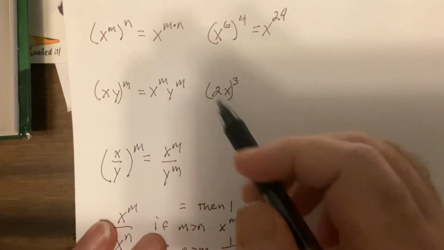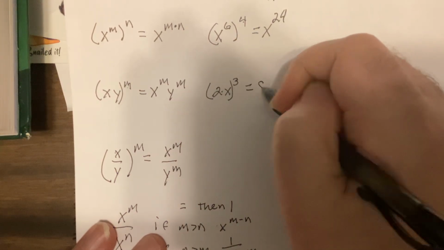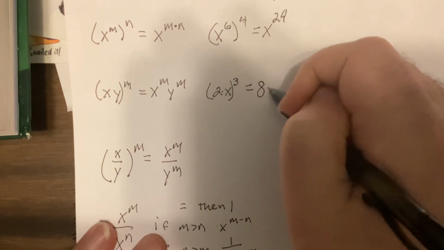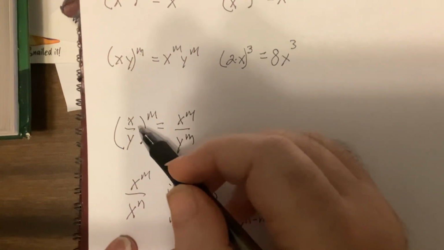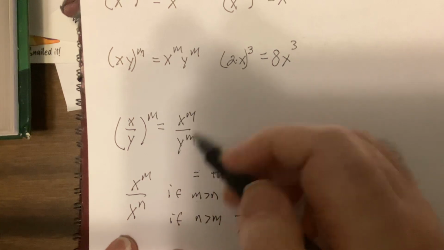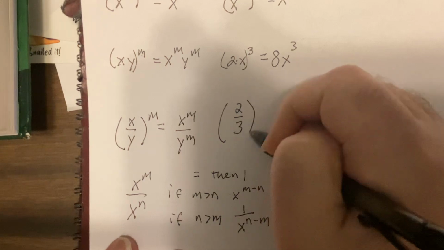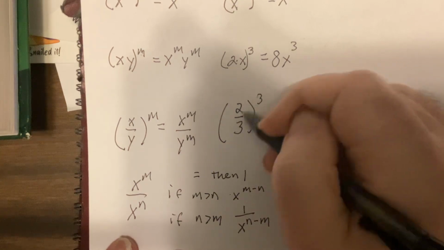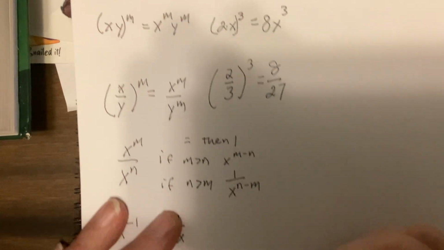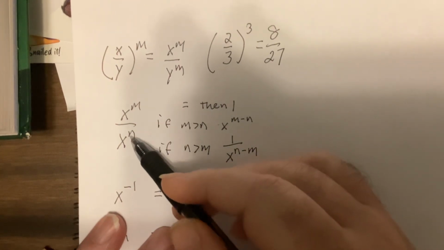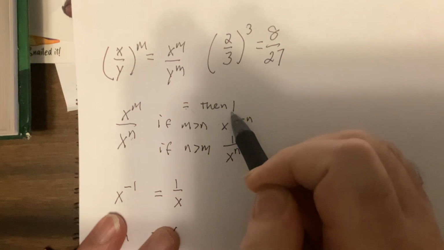When you have a product to a power, you raise both terms, or every term, to that power. So 2x cubed would be 2 cubed, which is 8x cubed. When you have a fraction to a power, you raise both terms of that fraction. I didn't put a problem here. So if I have 2/3 cubed, I'd cube both of them, so it'd be 8/27.